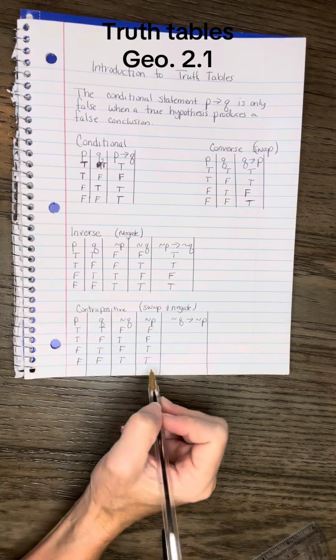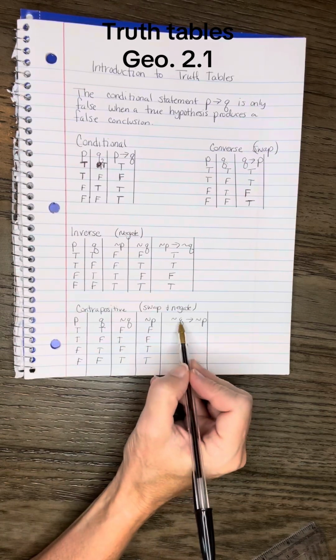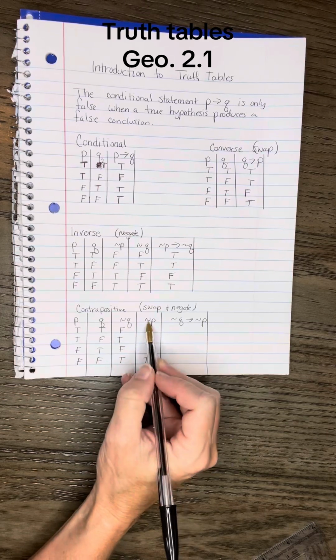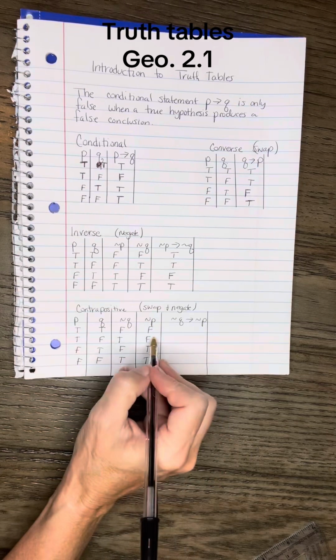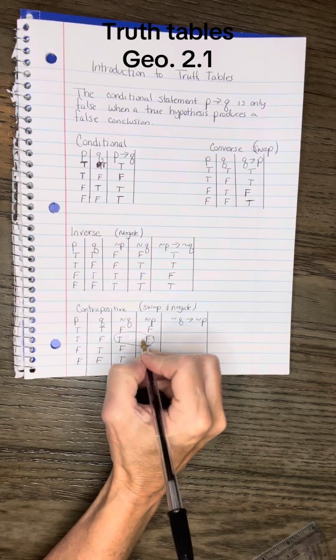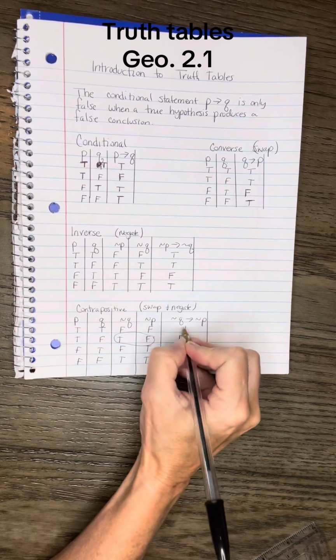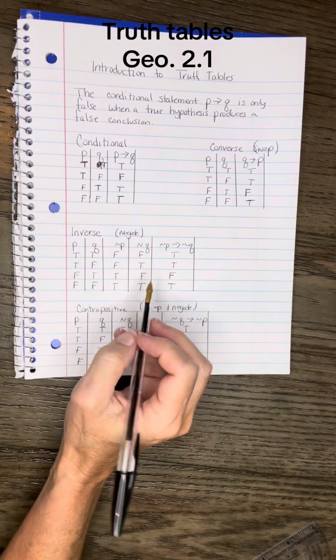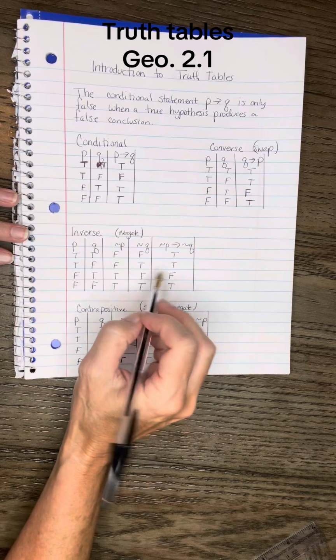So swapping those, looking in this order, not Q, not P. So I need the true over here that has the false over here. This one right here, true, false. The true here with the false there would be my false. And then we've got true, true, true, true. So let me go and mark these. It was this one.